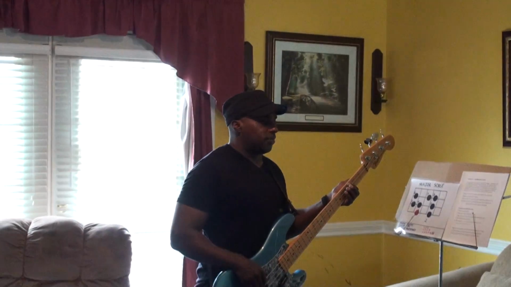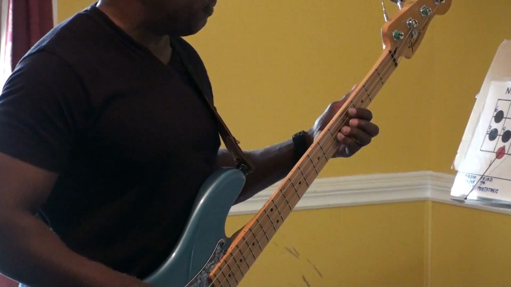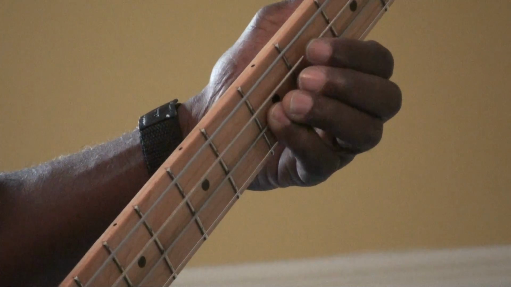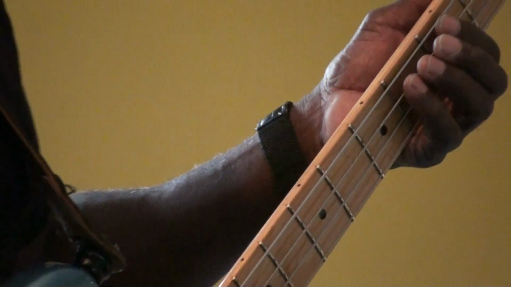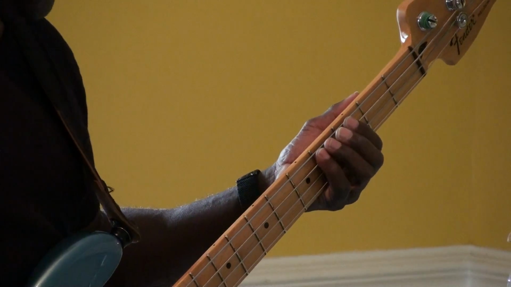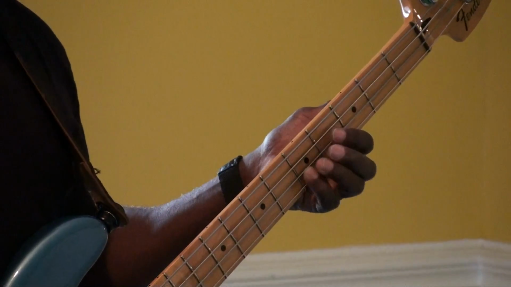Methods for building bass lines. You can play the roots and the octave. For example, if I was to play G, which is the 3rd fret on the E string, and I could play the octave G. Play the roots, the 5th, and the octave. In the key of G, it would be G, D, G.